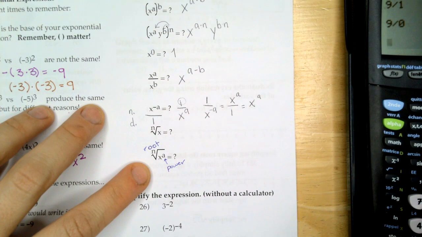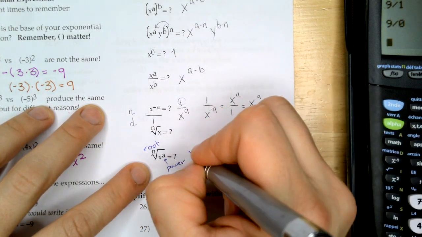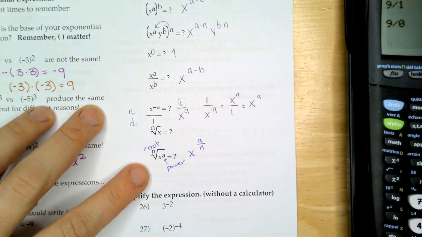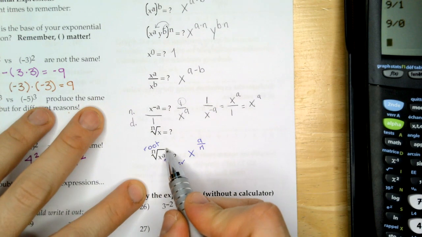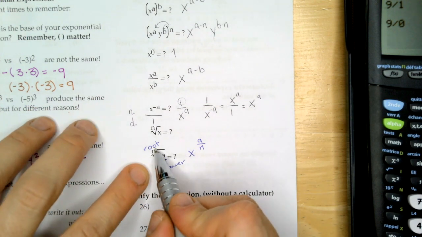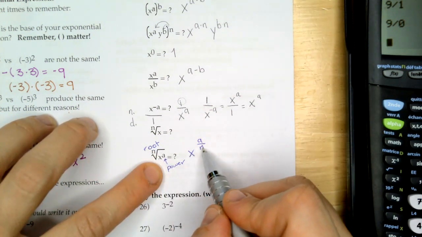And what happens is when we convert this to just exponent, it becomes that the power goes on top, the root goes on the bottom. So the nth root of x to the power of a becomes x to the power of a divided by n.